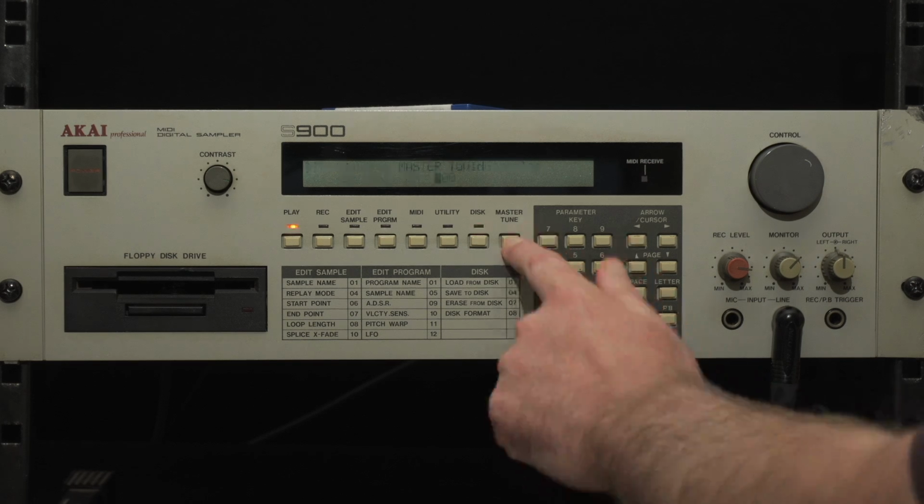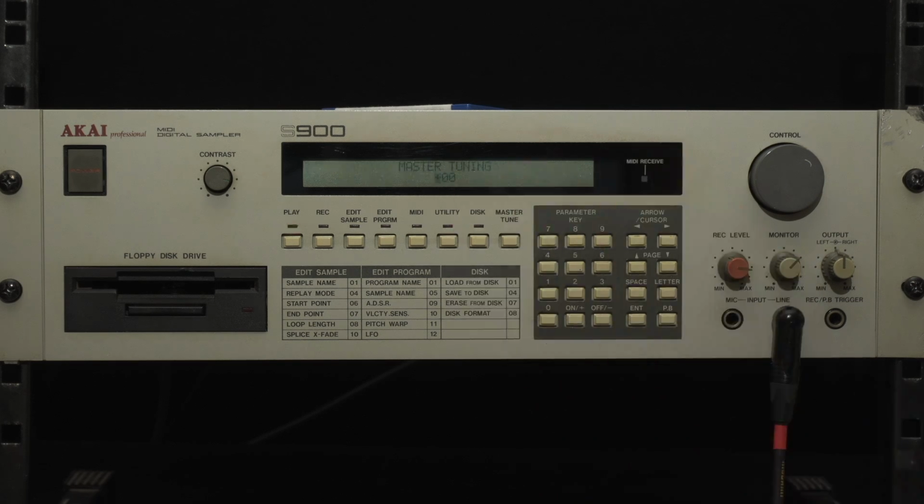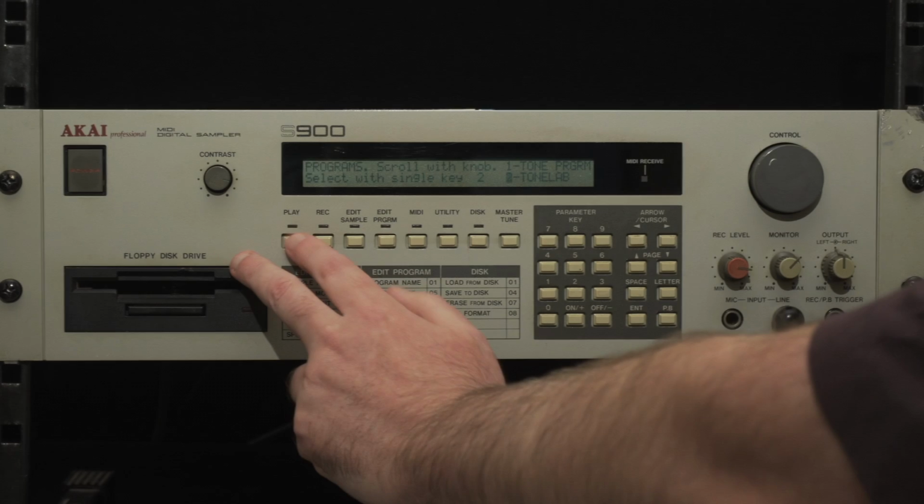So now for the master tune. As the name says, the amount here affects all the samples or programs inside the S900. So this should really be left at 0 in order to adhere to the 440 Hz pitch standard of tuning. So all the way left we have the play section.